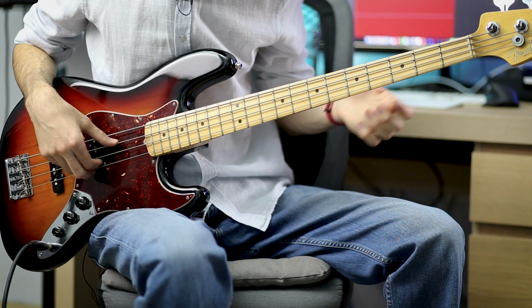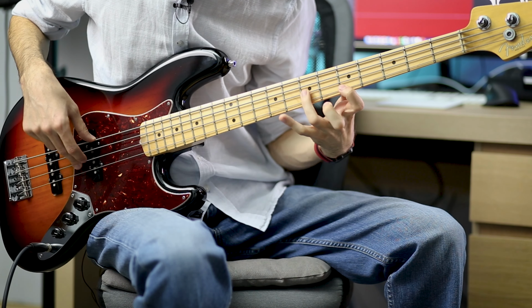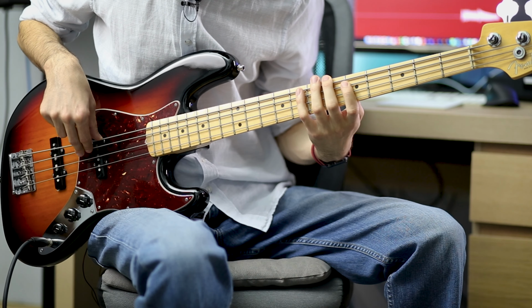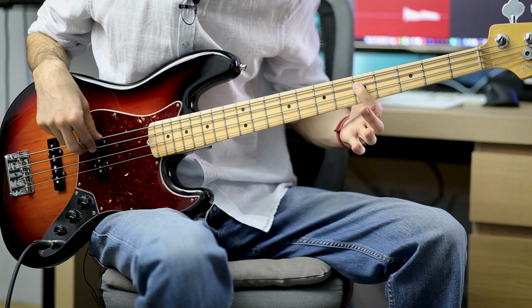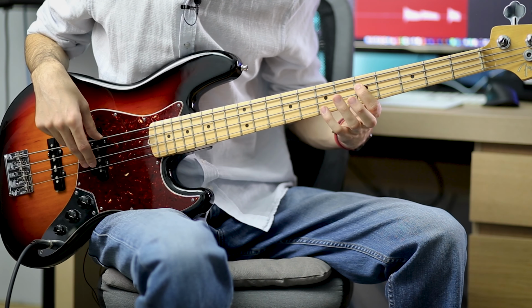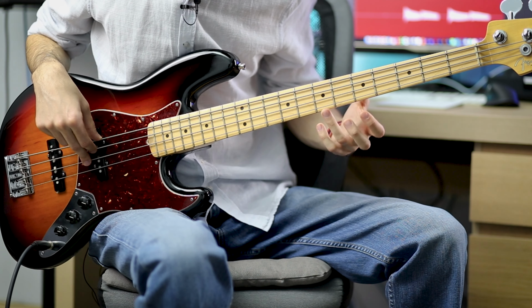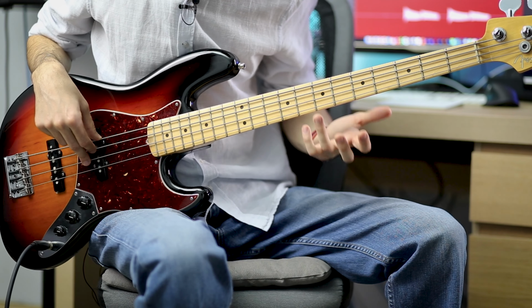Alright, let's construct a bass line using those techniques. Our progression is 2, 5, 1, 1, and then it repeats itself. For the 2 chord, we are playing D minor 7. Now we need to place chord tones to first and third beats. Let's place the root note at the first beat and perfect fifth at the third beat. We will play a chromatic approach note at the second beat.